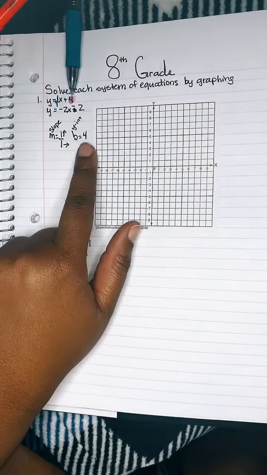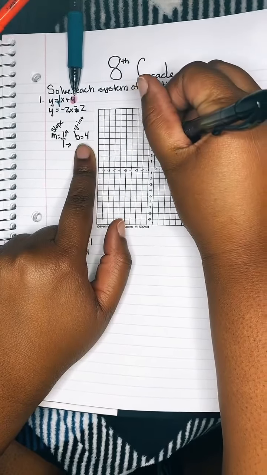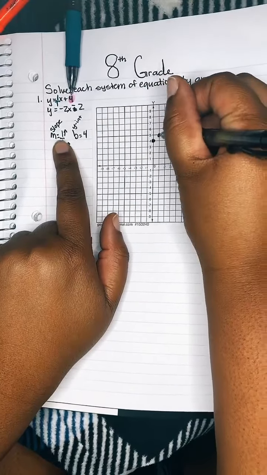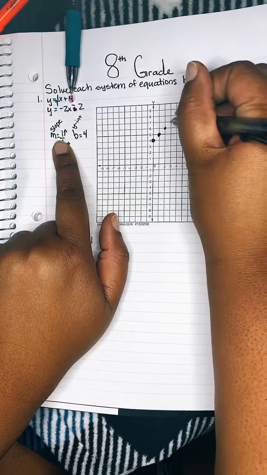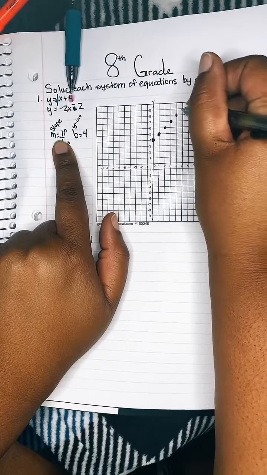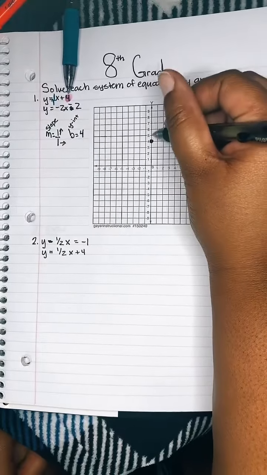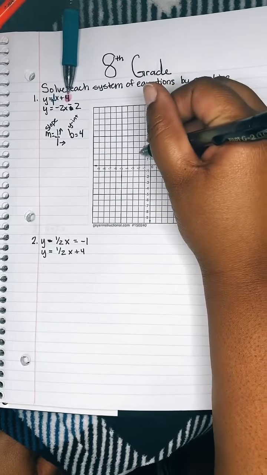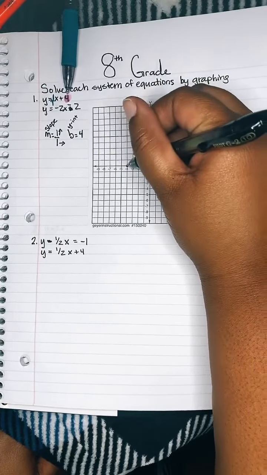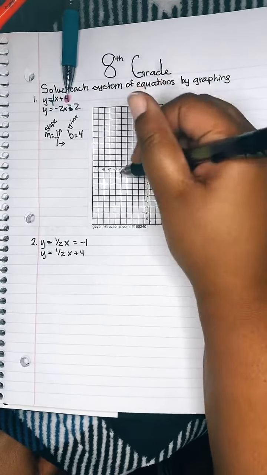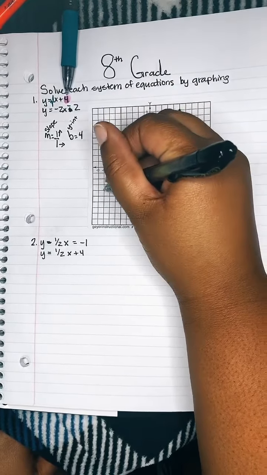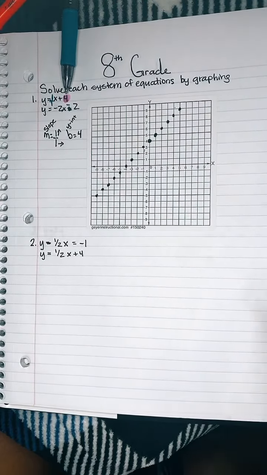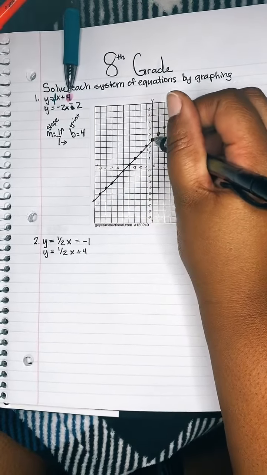So we're going to start with 4. We're going to put a plot on 4 right here. And then our slope says go up 1/1, up 1/1, up 1/1, okay? And then if we go up 1/1, we can go the opposite direction by going down 1/1, down 1/1, and keep on going like this, okay? So now we have our line right here, okay?